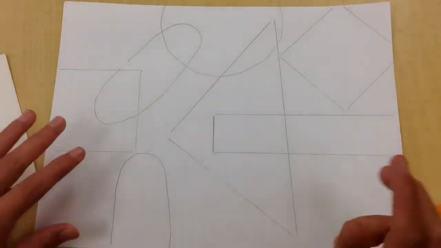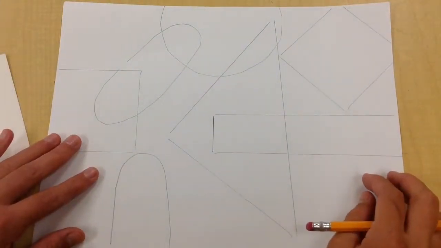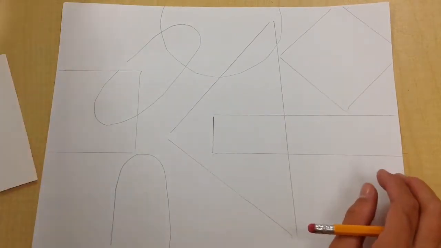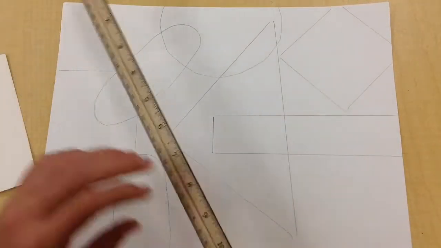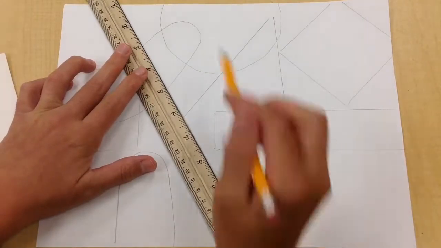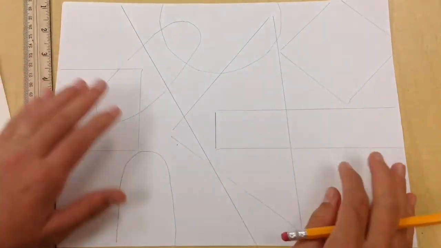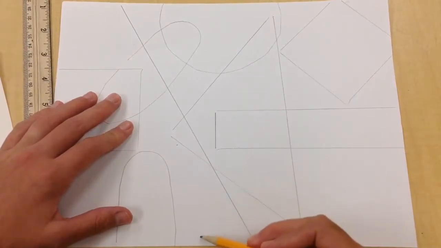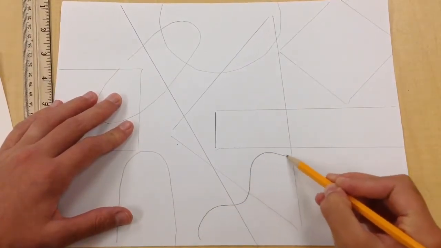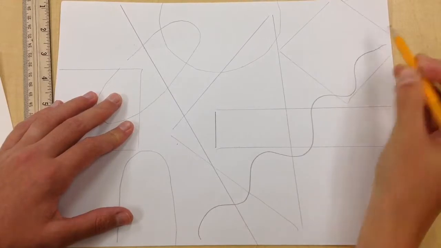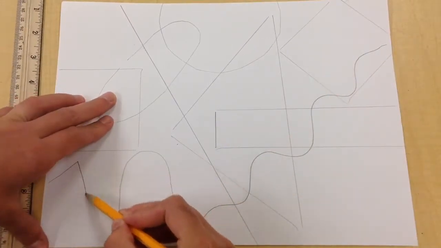The next part of this project is lines. You're going to add at least 4 lines. You could use a ruler if you want straight lines. Again, we're going to overlap or go through the shapes we've already added to the page, but I'd also like you to get creative with lines that you can't necessarily draw with a ruler. So I'm going to add a wavy line, maybe a zigzag line here.